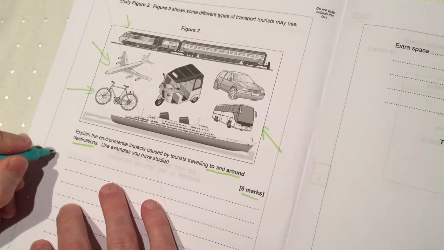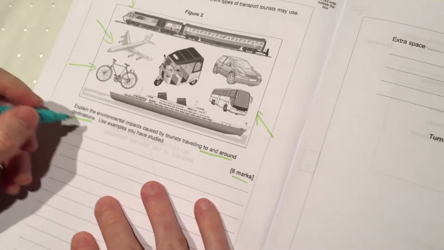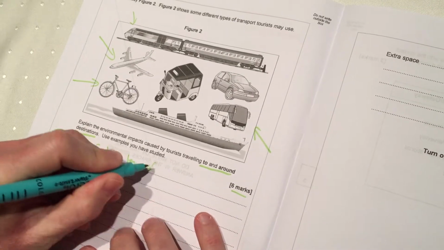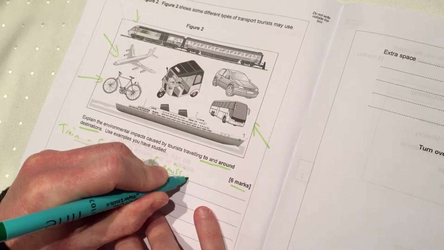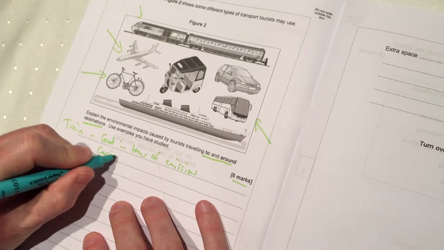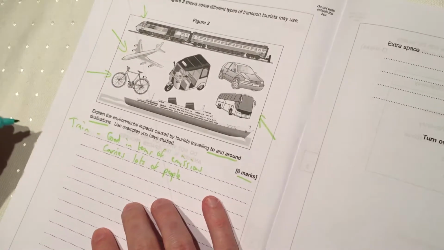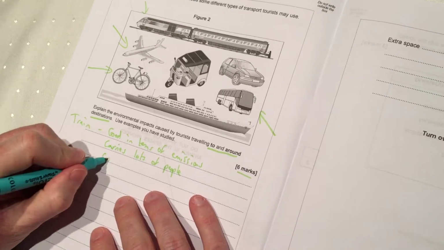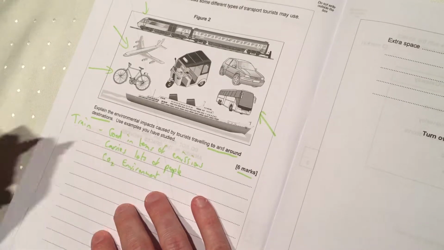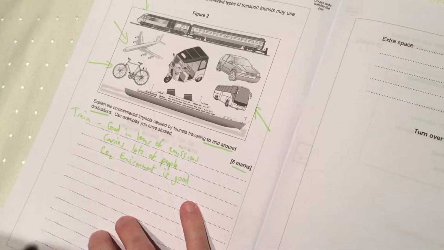Right, so firstly, I'll just make some notes. Train is good in terms of emissions, because obviously it carries lots of people. So it's relatively good for CO2 and the environment. If I explain that point, I'm getting myself probably towards about 3 marks. Okay, so that's a fairly easy one so far.